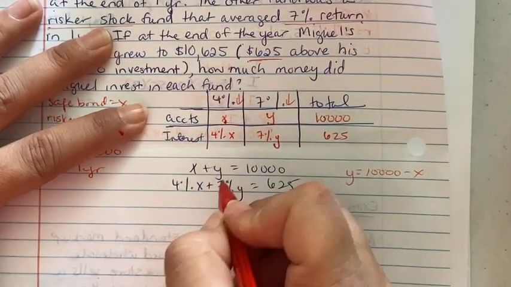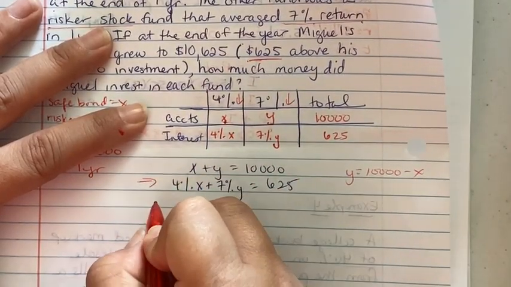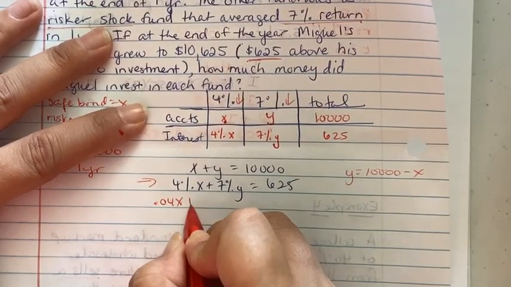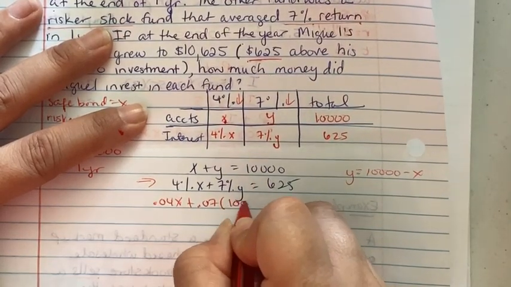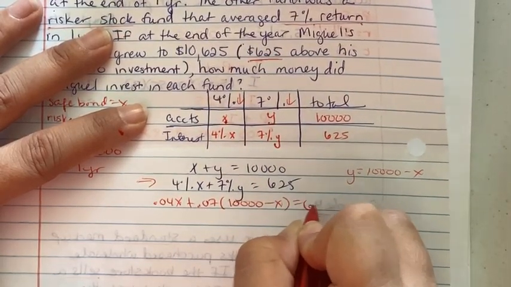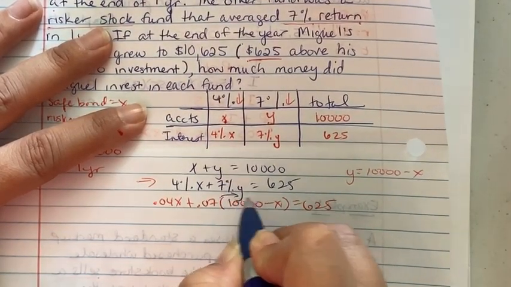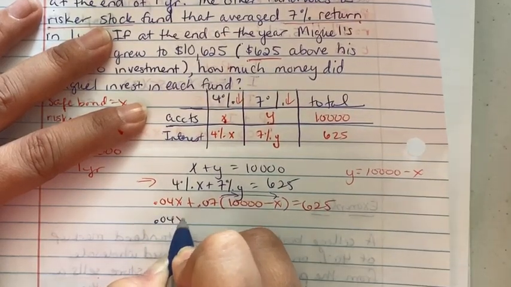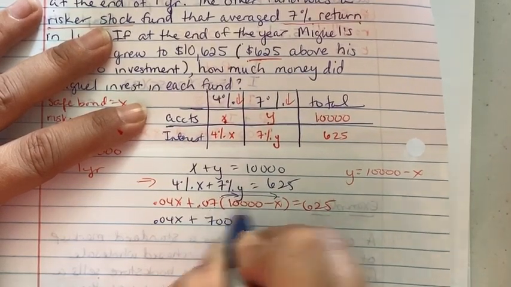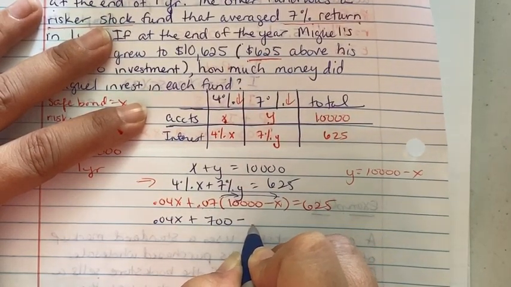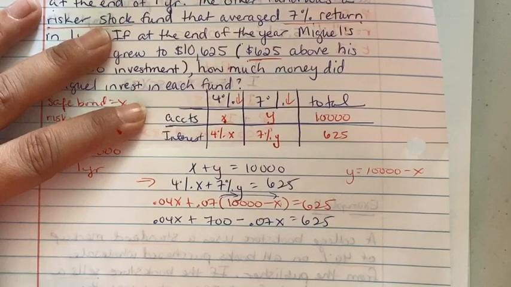Now this first one doesn't give us a result, so I'm looking at the percentage one right here. 0.04x in decimal format plus 0.07, and we said that Y is 10,000 minus X, so 10,000 minus X equaling 625. We're going to use the distributive property, so 0.04x, 0.07 times 10,000 is 700, 0.07 times negative X is negative 0.07x, equaling 625. Combine your like terms.